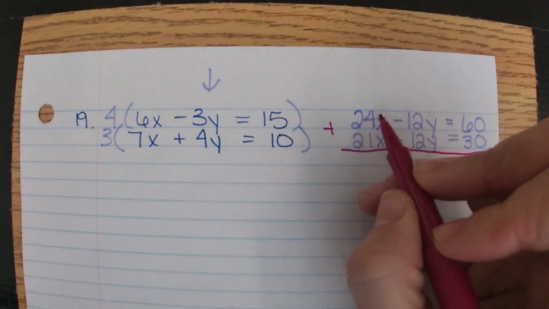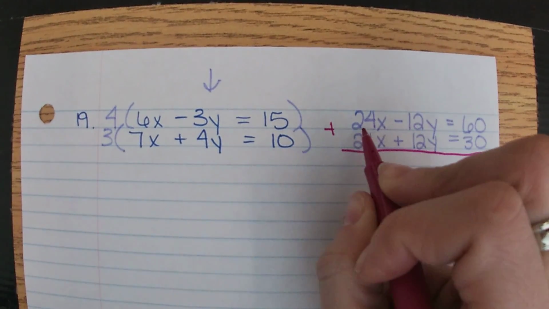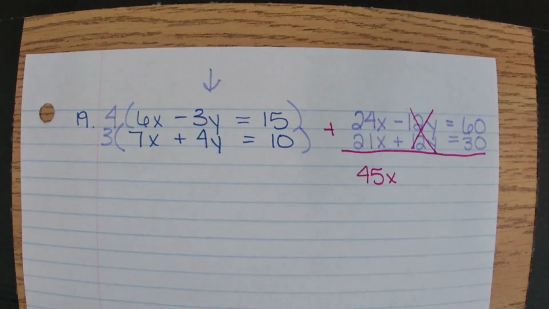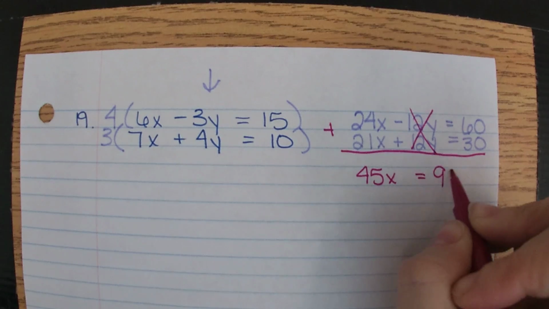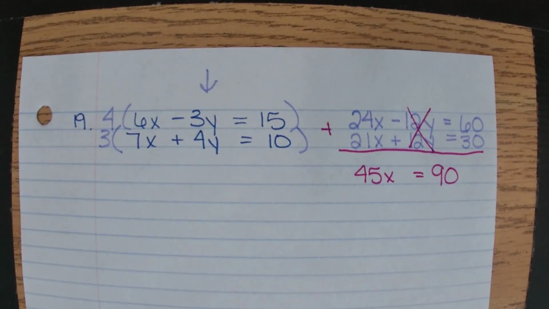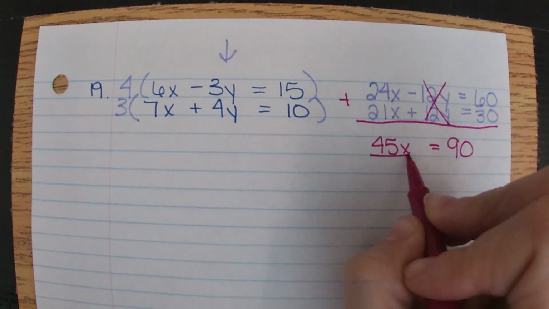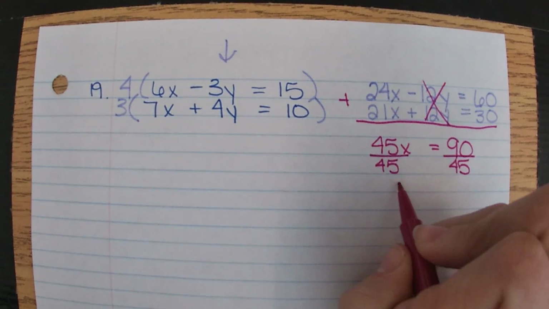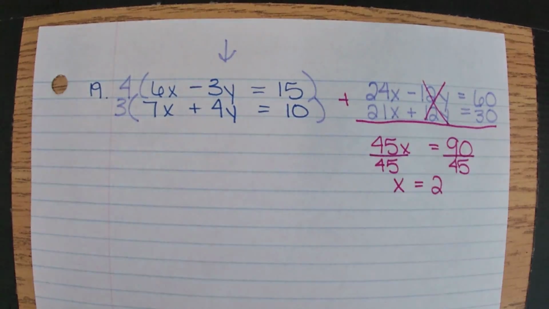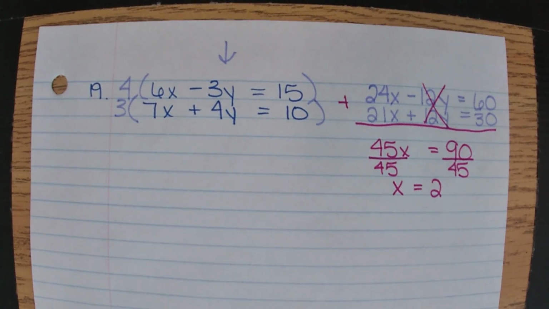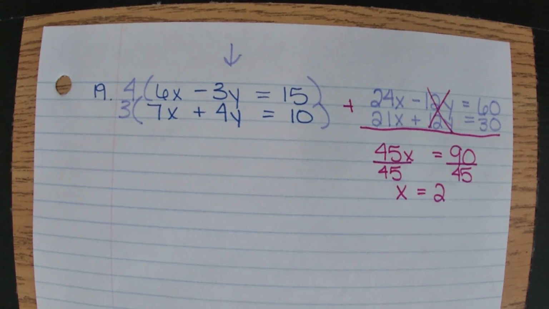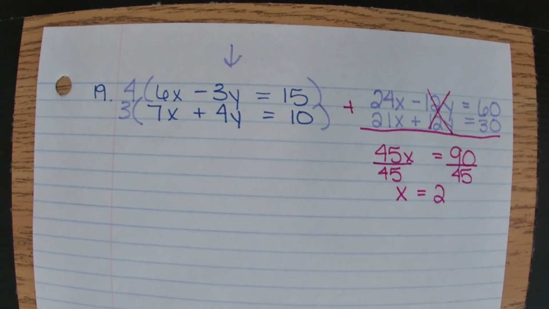So let's see. 24 plus 21 is going to give me a 45x. My y's will cancel. 60 plus 30 will give me 90. I'll then divide both of these by 45, and that will give me an answer of x equals 2. Now, once again, I'm not finished with x equals 2. I still need to do something with that.